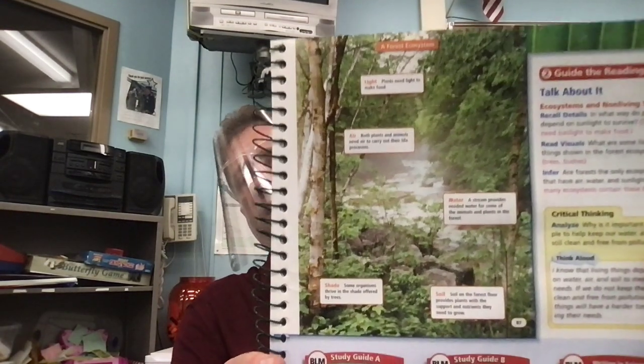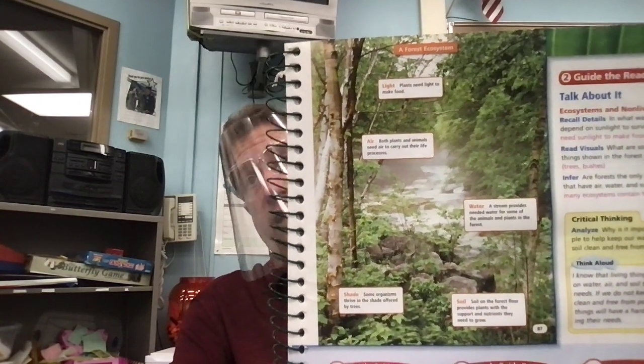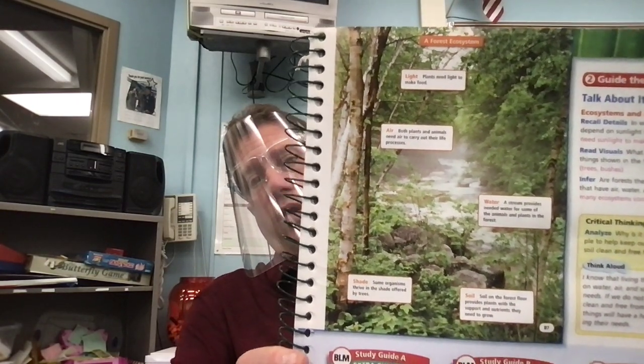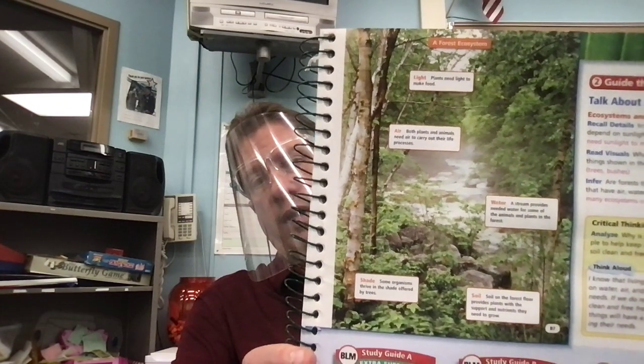Okay, this is an ecosystem, guys, and it kind of looks similar to what's outside our window, minus the stream. There's no stream out there. I'm actually going to read it and then we can talk about it when I'm done.